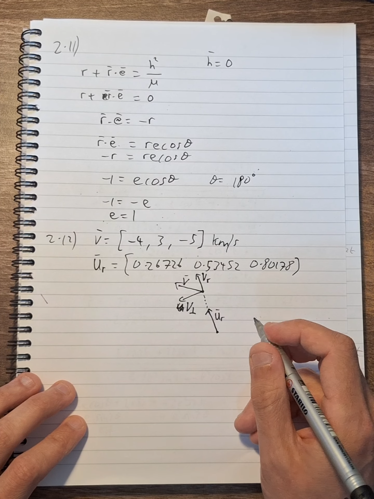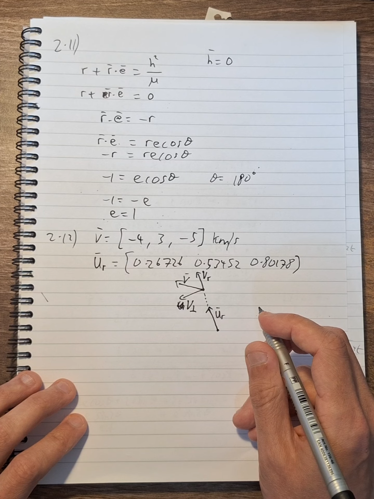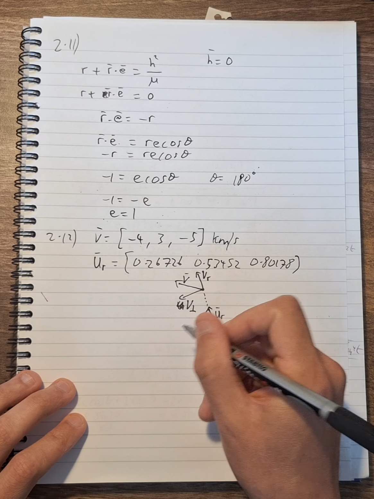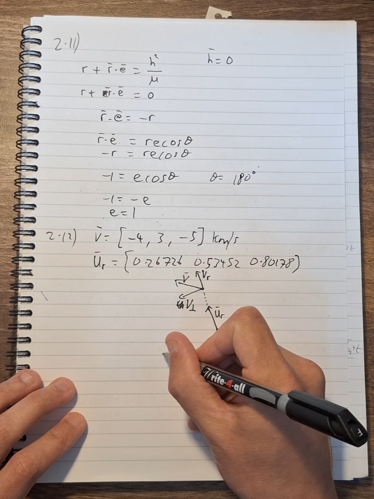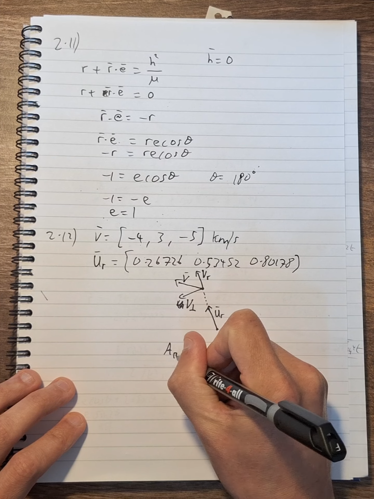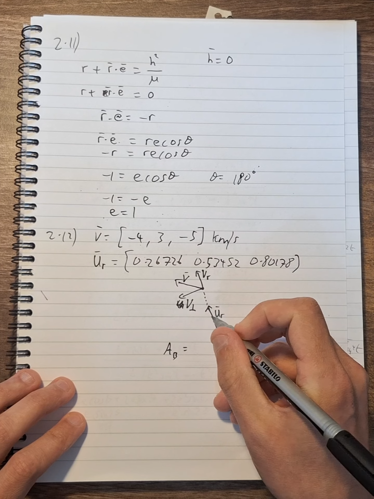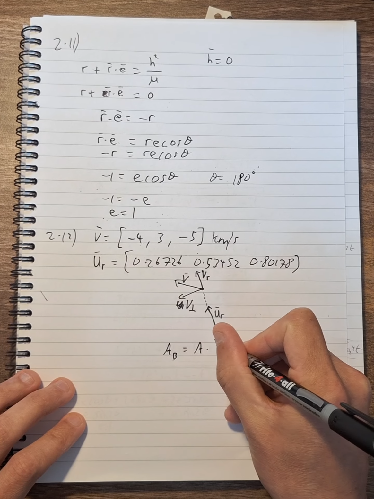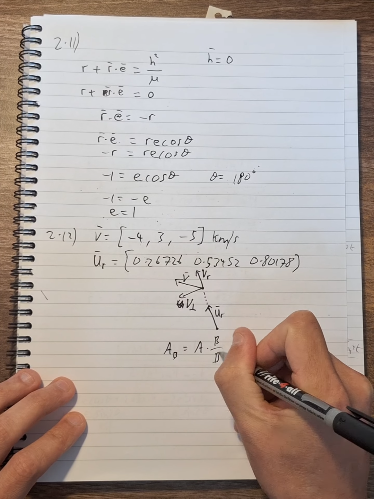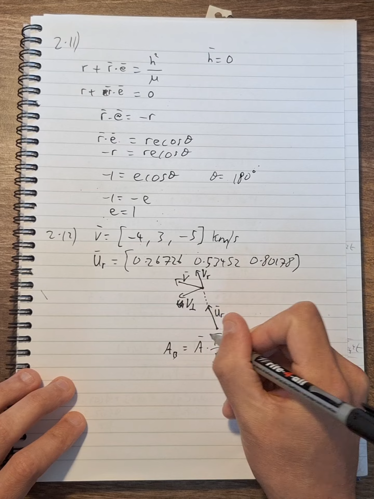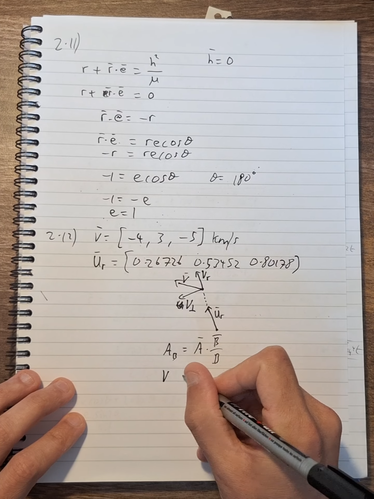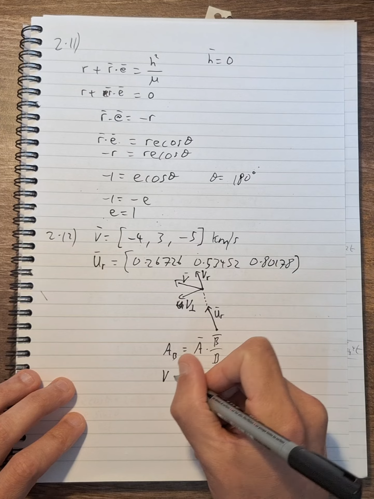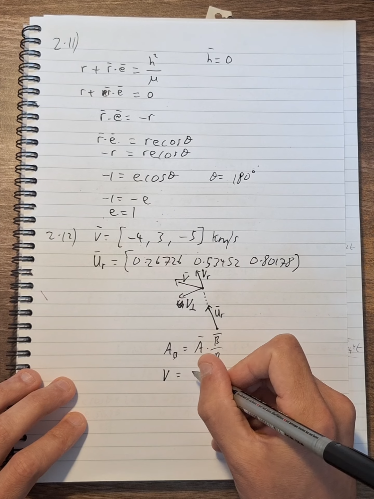To do that, we go back to chapter 1 where we see the equation for projecting from one vector onto another, a_b equals a dot b over the magnitude of b.